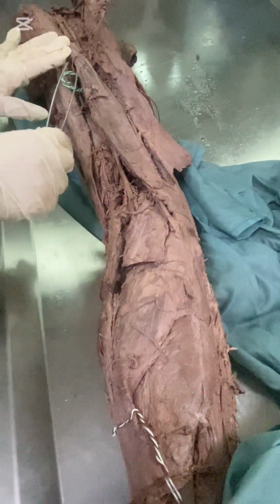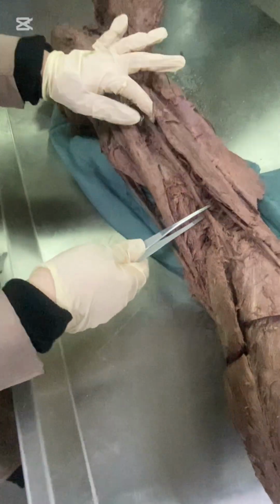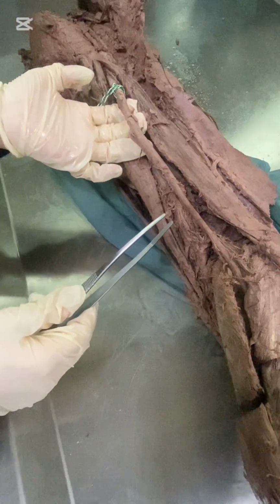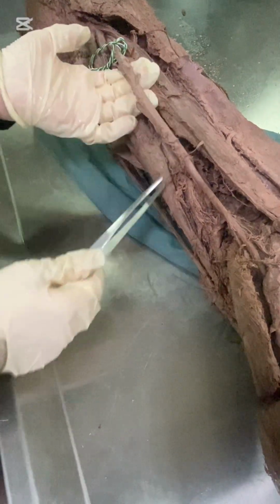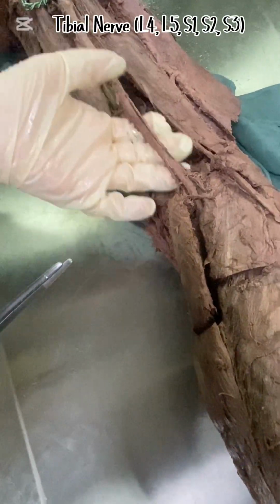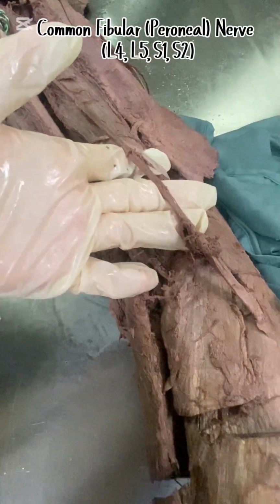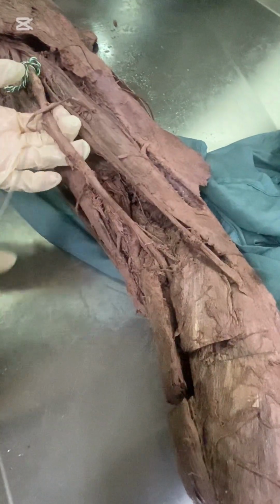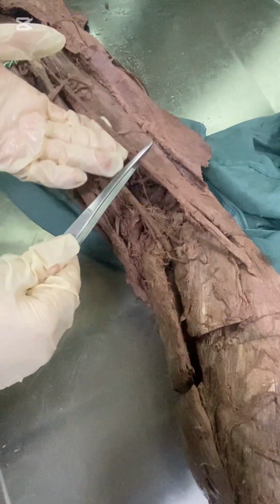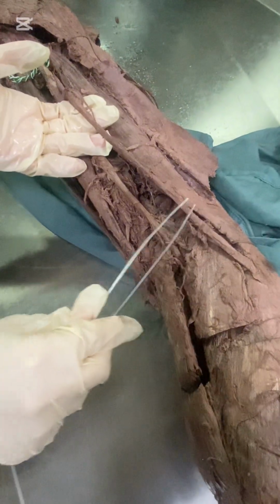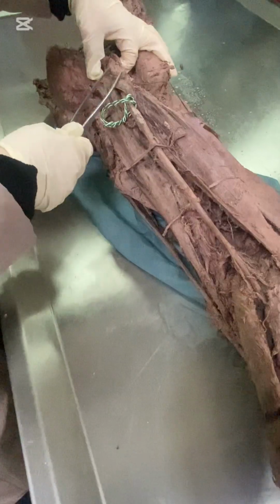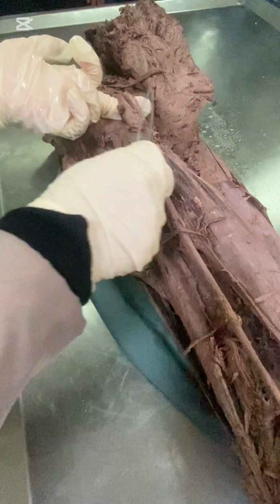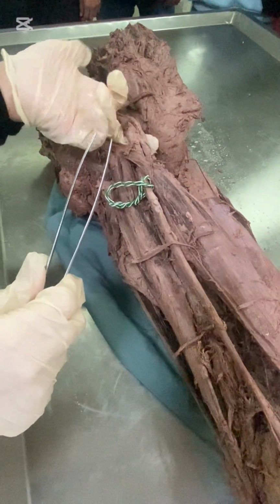Now, this nerve, both together are forming the sciatic nerve. But this one has already split into tibial, this is the tibial, and this is the common fibular. Tibial or medial popliteal, and this is the common fibular or lateral popliteal. They originate from the sciatic nerve. This is the sciatic. They both are enclosed in a sheath, forming the sciatic nerve.